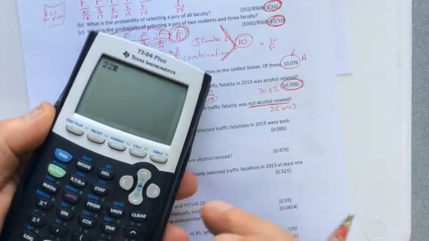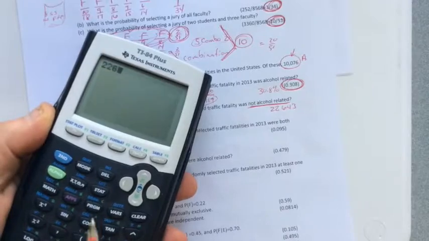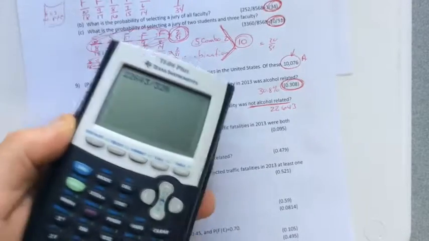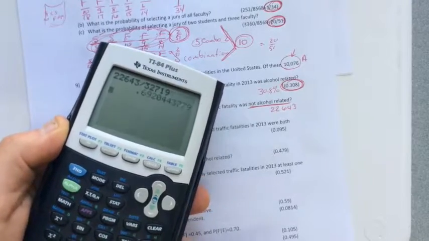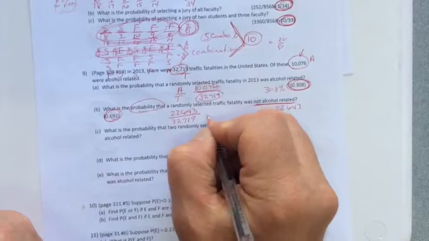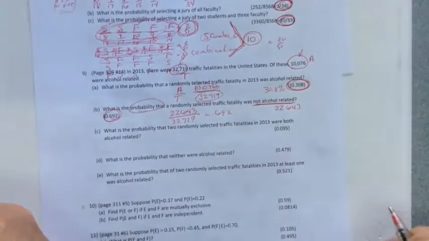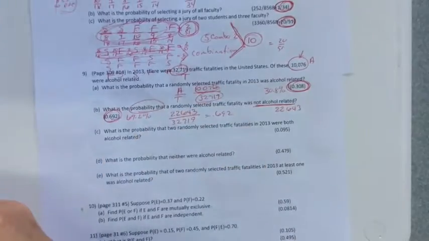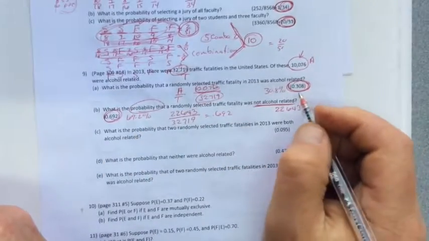So 22,643 divided by 32,719 is 0.692, 69%, 69.2%. Okay, that would have been one way to do it.